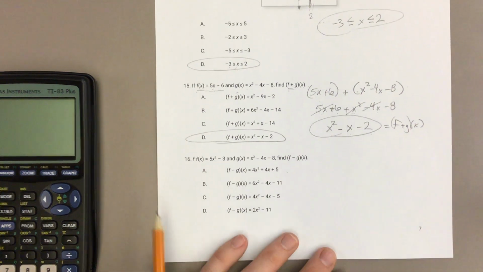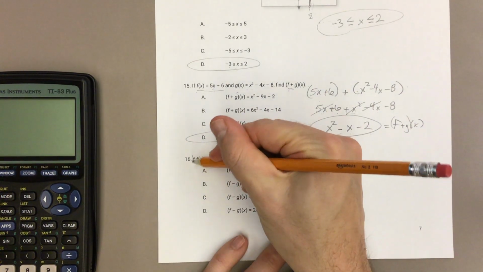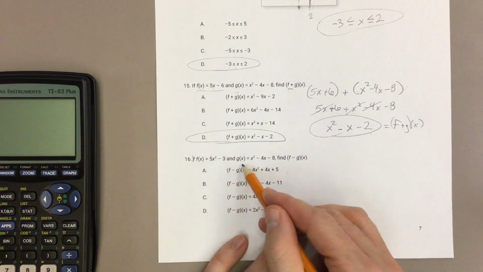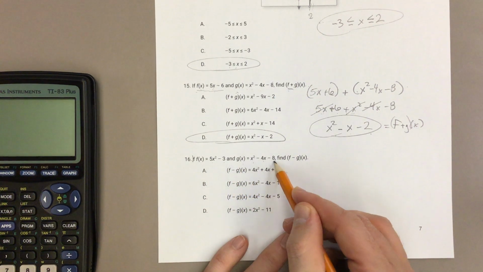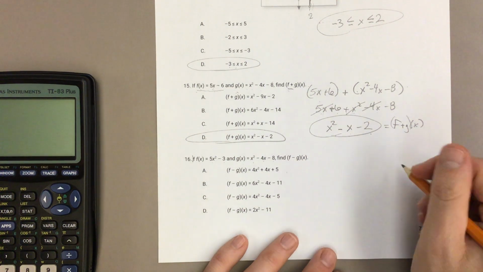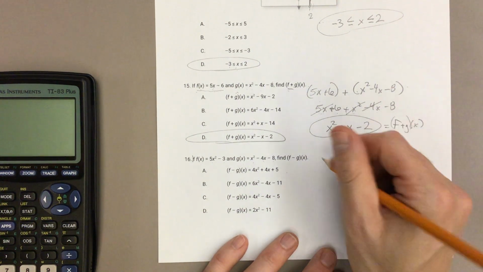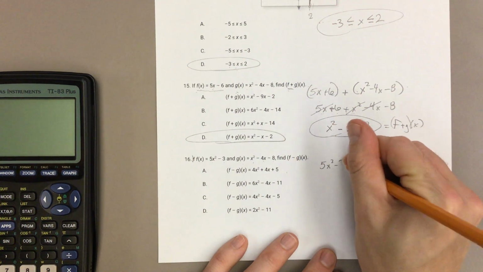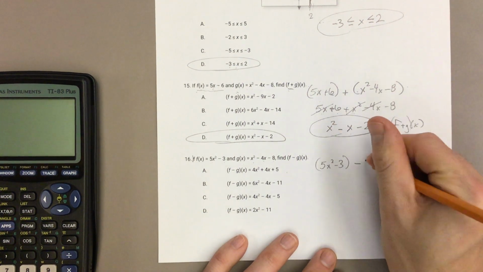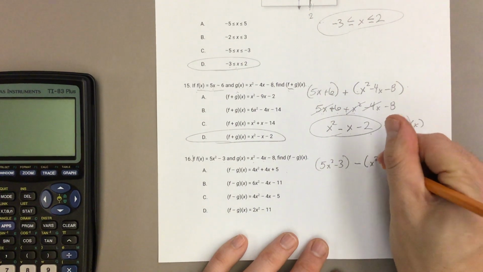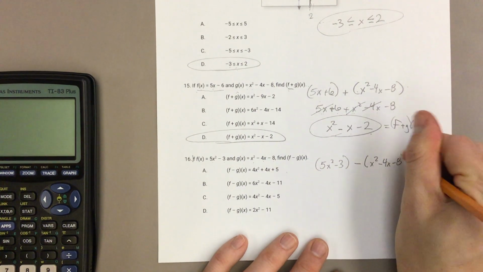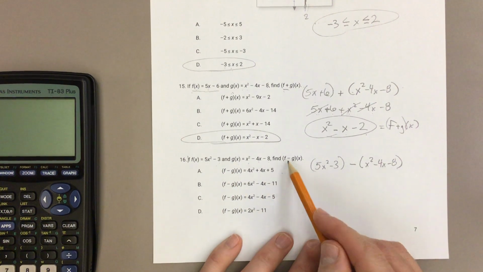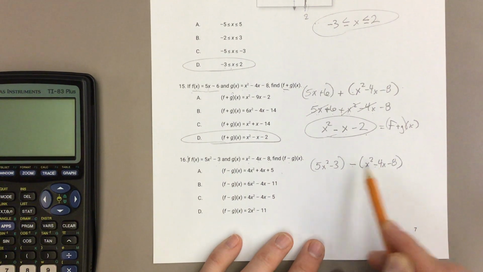Now, this is supposed to say if, okay? If f of x is 5x squared minus 3 and g of x is x squared minus 4x minus 8, find f minus g of x. So same difference, only we're doing subtraction instead of addition, so let's set it up. And I'm going to keep the parentheses around these because they do become important when you're subtracting. I've just copied f of x and g of x, and I've subtracted g of x from f of x. That's what this is telling me to do.